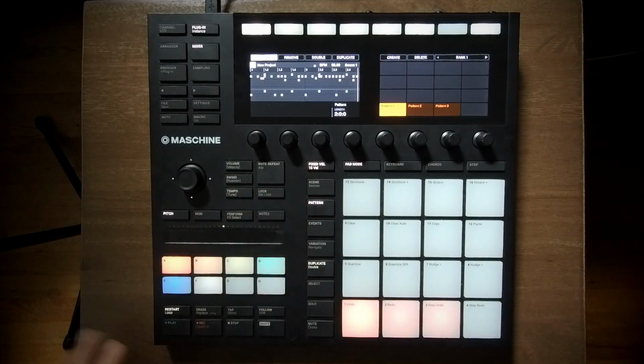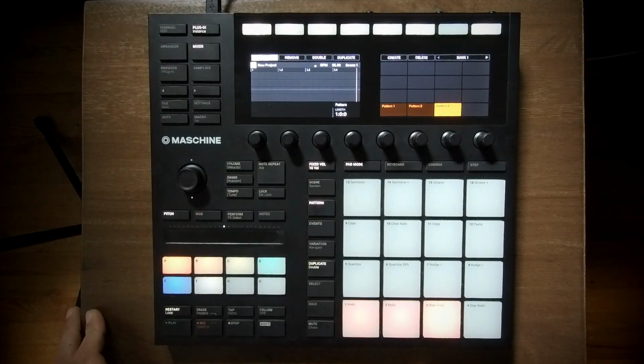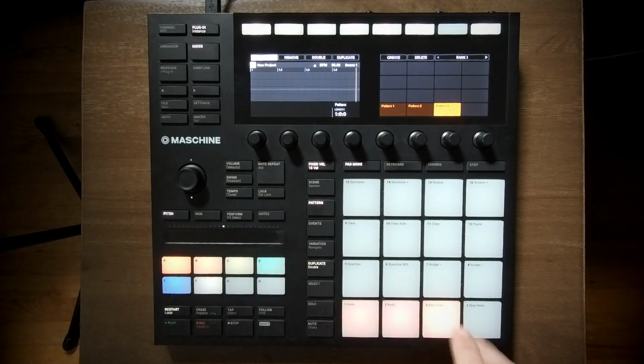So we're going to go to pattern. Now we're going to select an empty pattern in there, right? So what this is going to do is make sure that when this is lined up and arranged, it's only going to play patterns with actual notes in it. With it being an empty pattern, no sound's going to happen whatsoever.